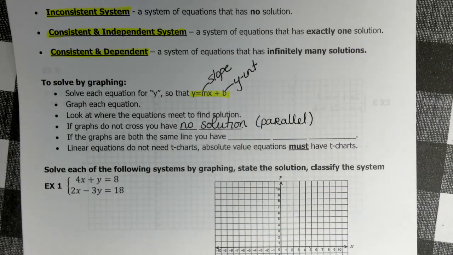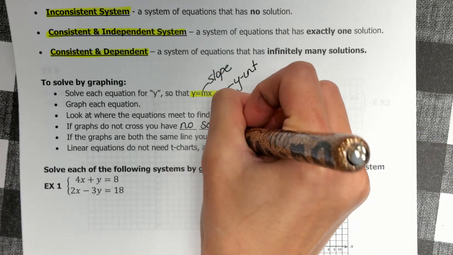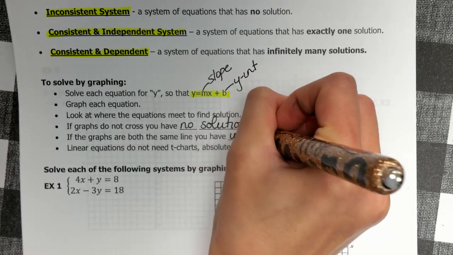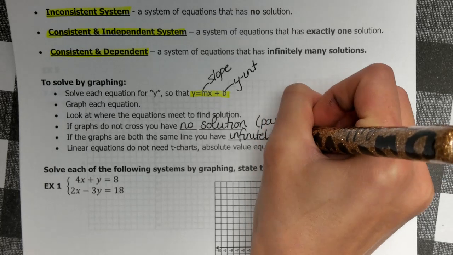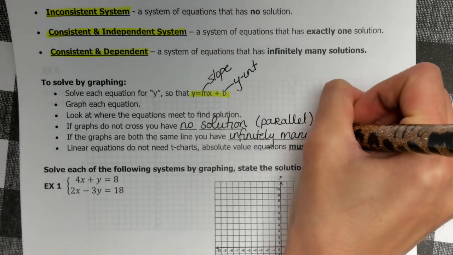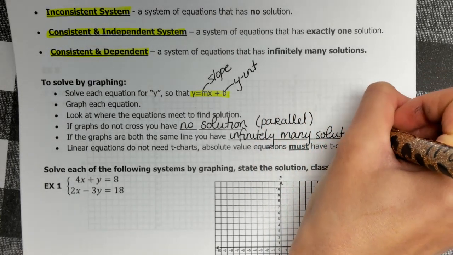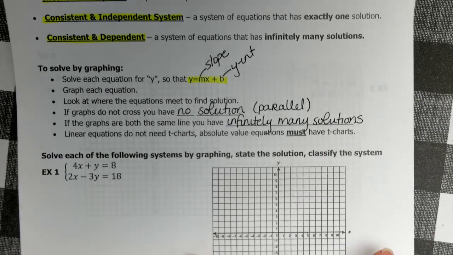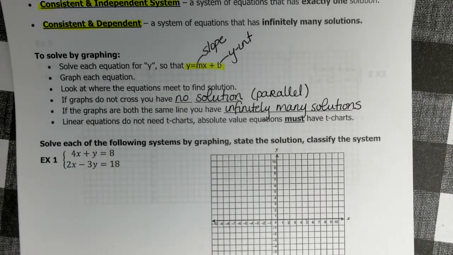Okay, and then if the graphs are the same line, that's when you have your infinitely many solutions. Okay, now we are going to have a few examples with absolute value again, so we are going to have to make t-charts for that.